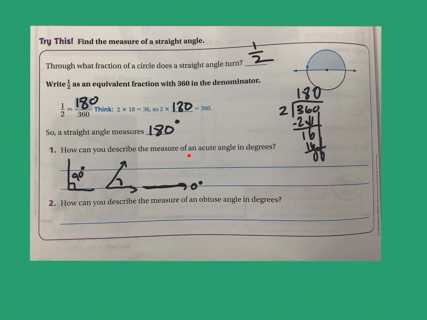And so we can describe the measure of an acute angle in degrees by saying that it is less than a right angle, less than 90 degrees. But it is more than 0 degrees, because then that wouldn't be an angle, right? So it's between 1 and 89 degrees. That kind of excludes any fractional pieces, but you get the idea. It's smaller than a right angle, bigger than 0.